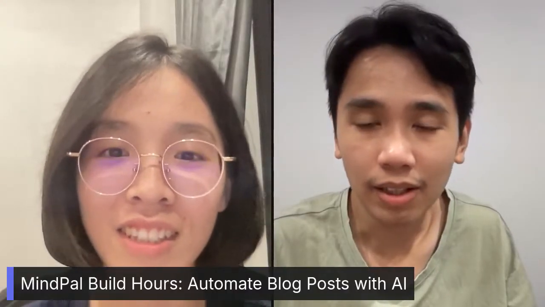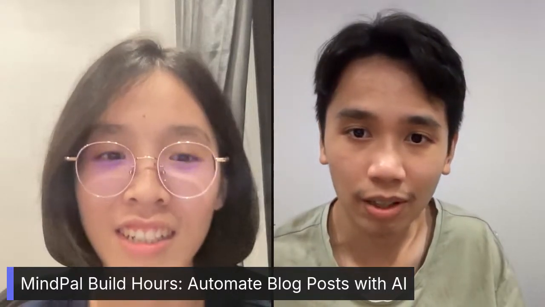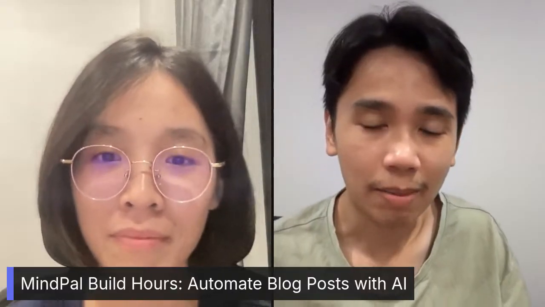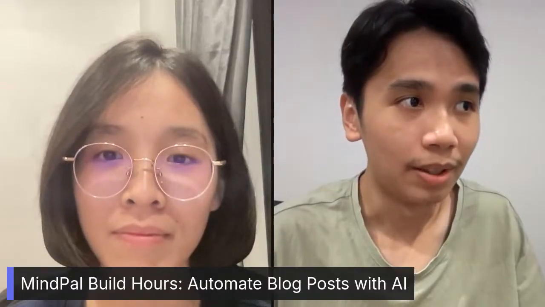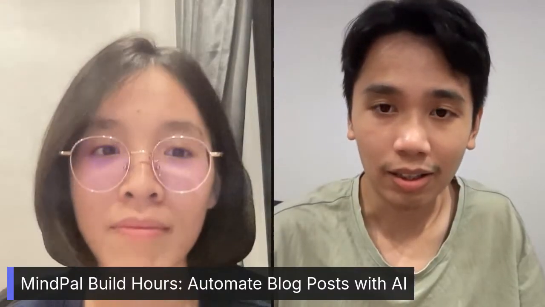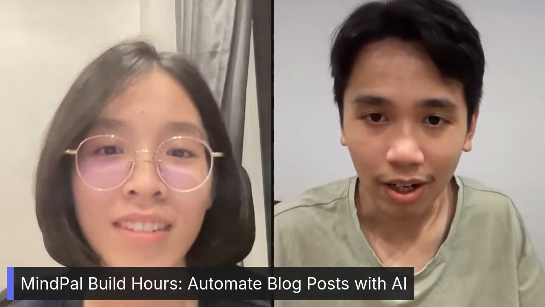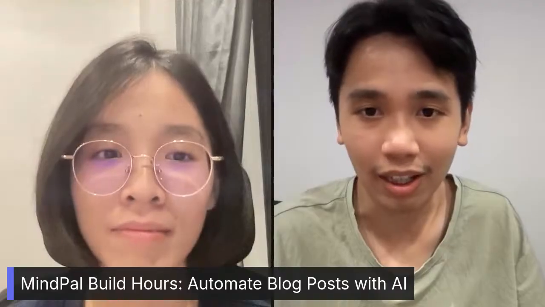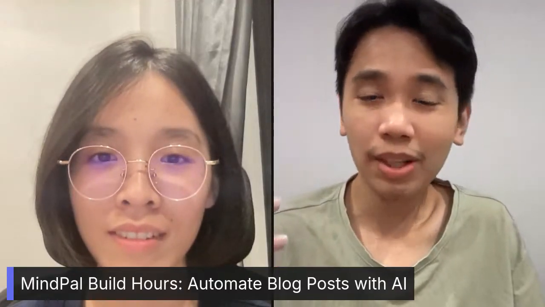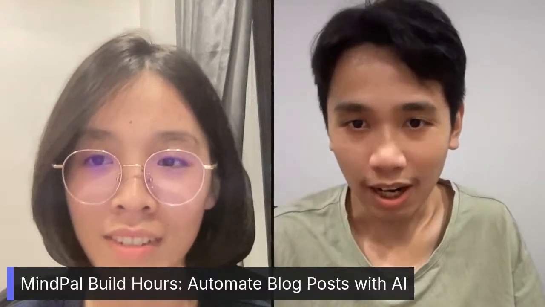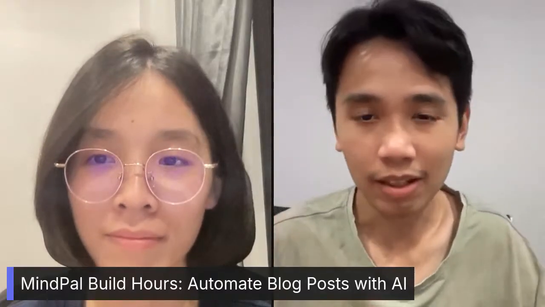I think the reason is simply because this is one of the most popular use cases inside MindPal, and I believe in other AI products as well. But it's still not easy to get the output with high quality. There is a lot of AI slop in the blog posts and content we consume nowadays, but we can actually generate super high quality content from a workflow if we can set it up in the right way.